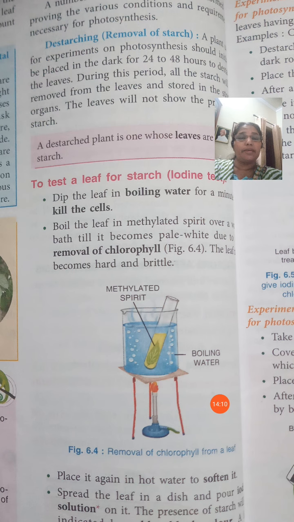Certain questions may be there after showing the experiment. Why is the leaf boiled in plain water? To kill the leaf. The answer is to kill the leaf. That must be right: to kill the leaves. That is the key word. Kill. That word must be there when you answer. Destroy the cells is not enough. To kill the cell is necessary for answering it.